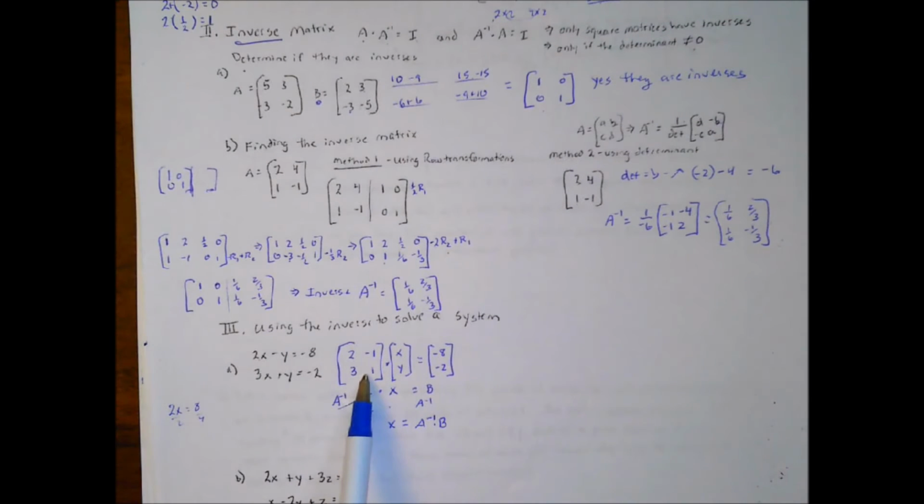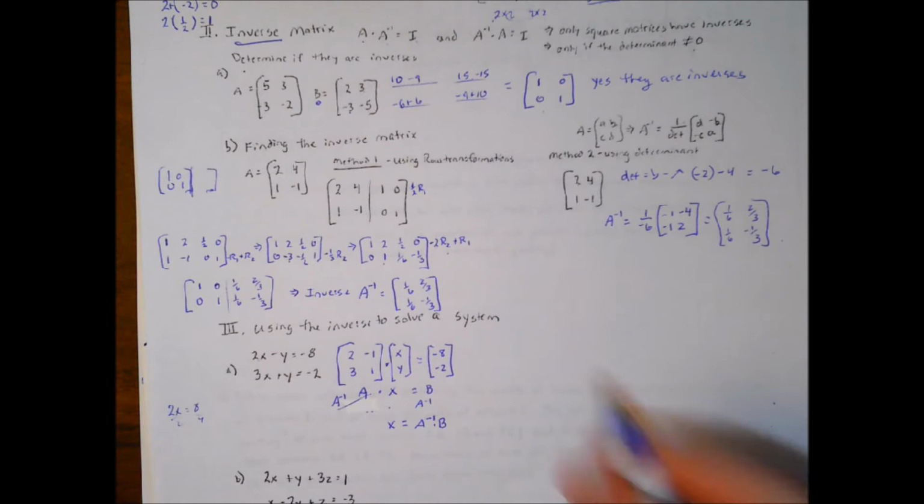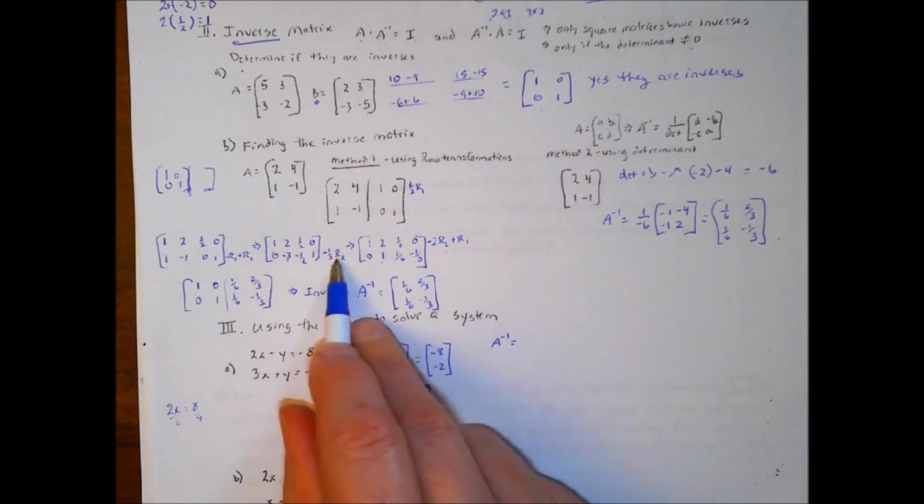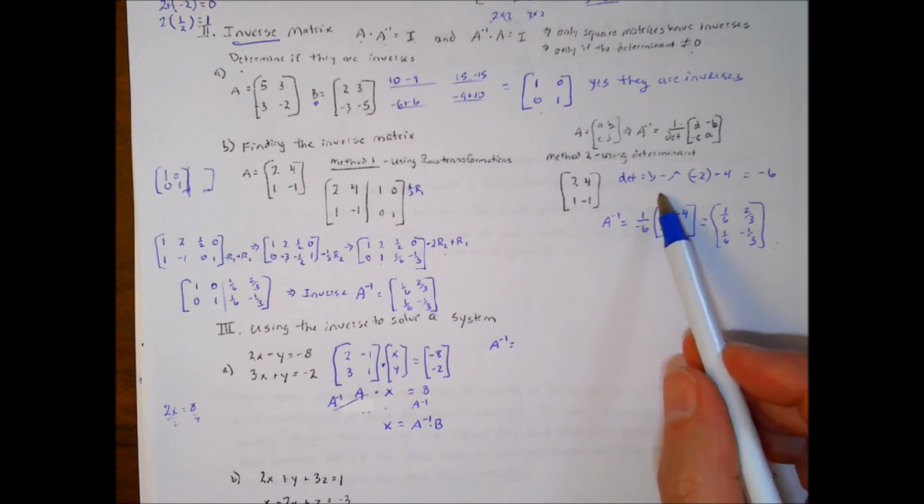Okay, so let's see how that's done. Let's find A inverse first. You can use either of these two methods. I think I would prefer this one. I'd find it a little bit easier, but whichever one you want. So the determinant would be 2.